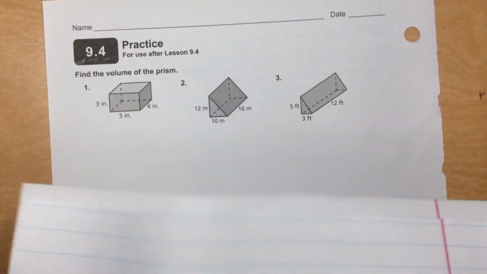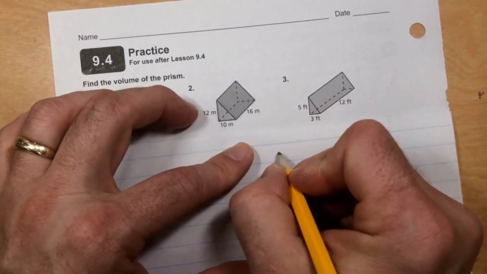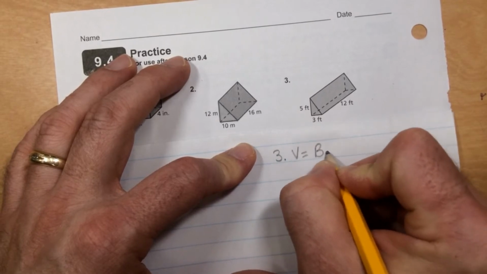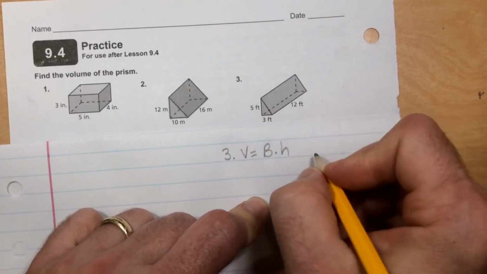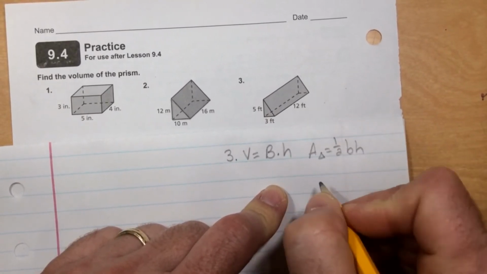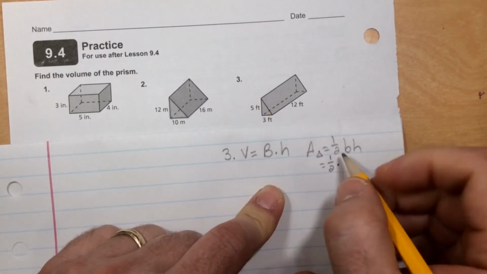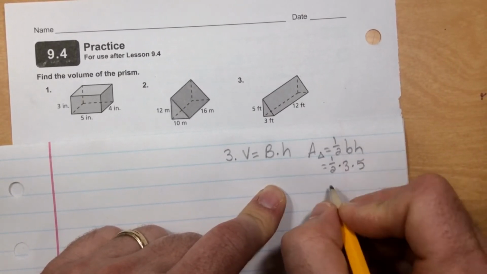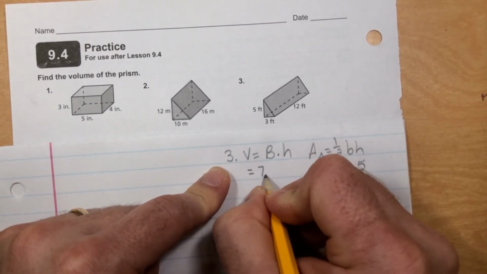For number 3, we have volume equals base times height. For the area of this base, also a triangle, so area of a triangle equals 1/2 base times height, which would be 1/2 times 3 times 5. 3 times 5 is 15, and half of that is 7.5. So the area of the base is 7.5.